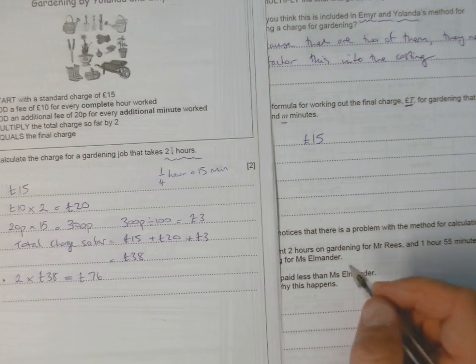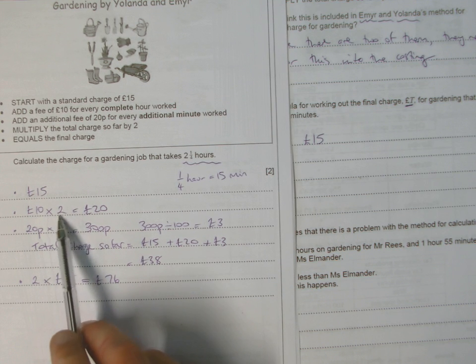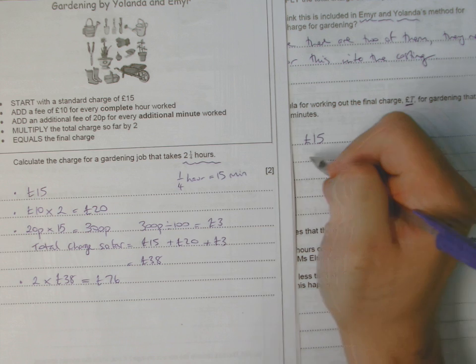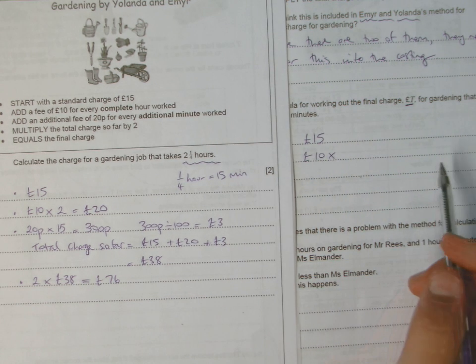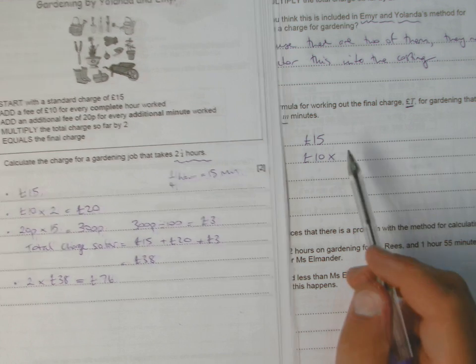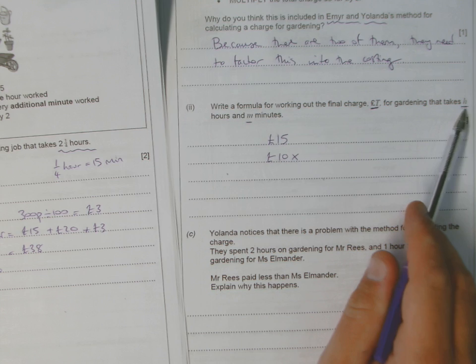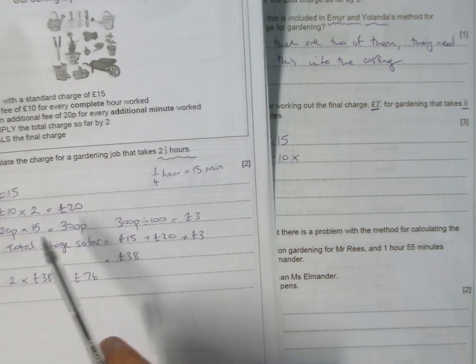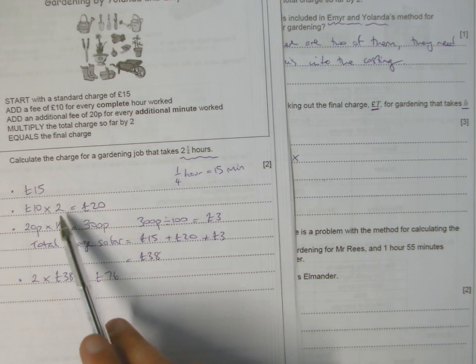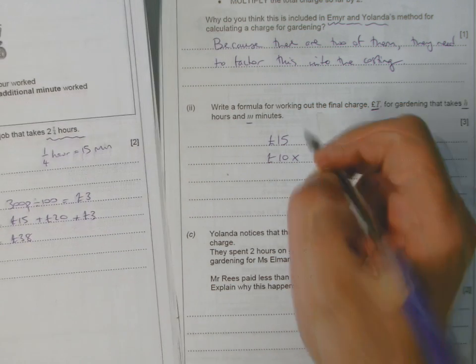Then, if we look at the second bullet point, we multiplied £10 by the number of hours worked. Now in this case, it'll be £10 times the number of hours worked, which they've given the letter H, yeah? Okay, for the general formula, letter H. Over here, we times it by 2, didn't we? Because there were 2 hours they worked. But here, for the general formula, you're timesing it by H.